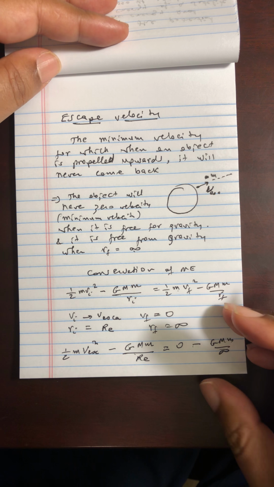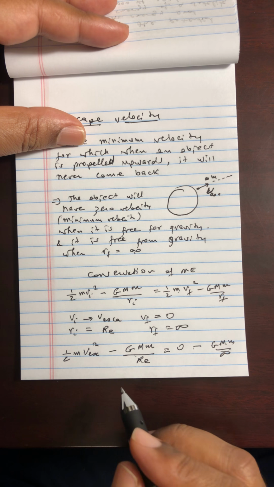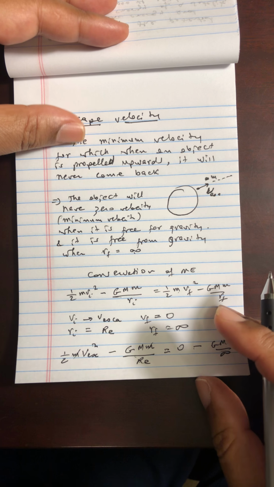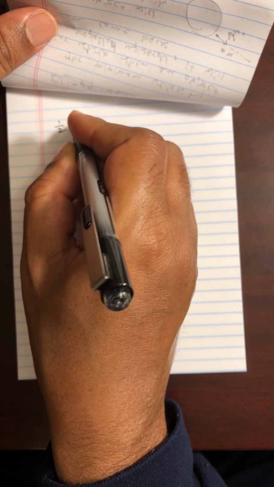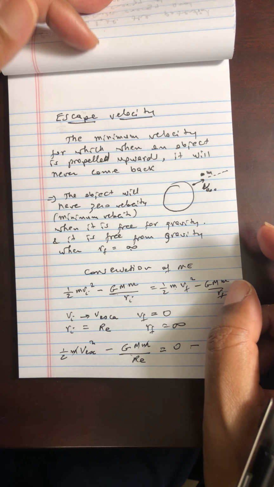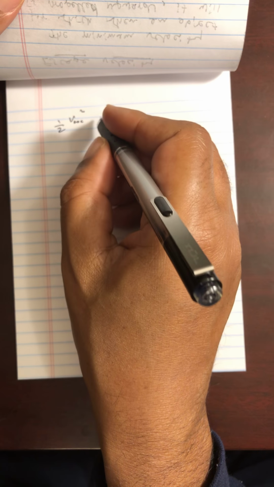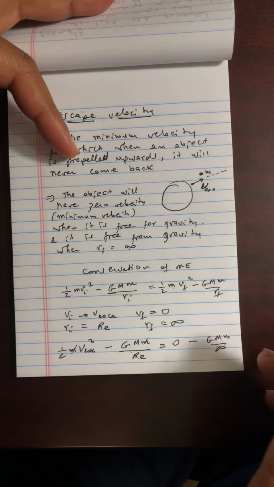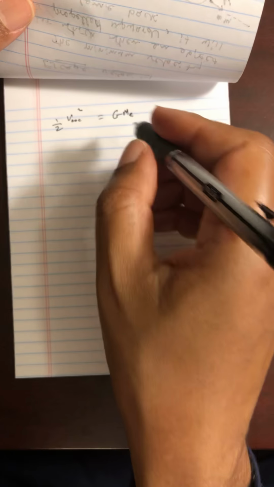So it follows that, as you can see, the mass of the object will cancel out. So you've got half of v escape squared equals GM, the mass of Earth, divided by the radius of Earth.